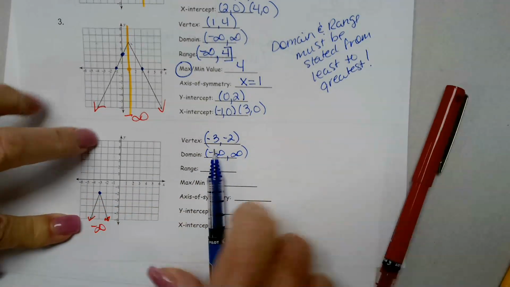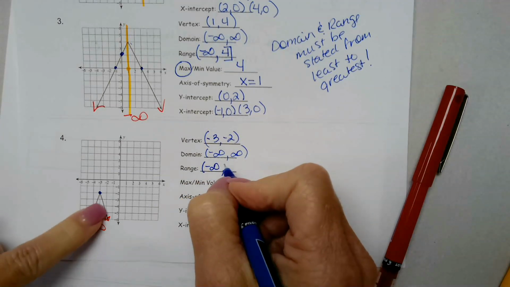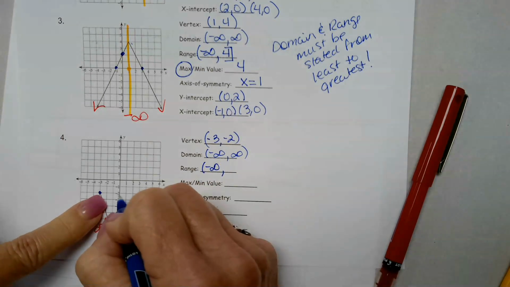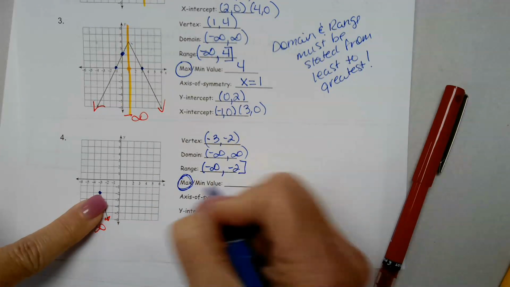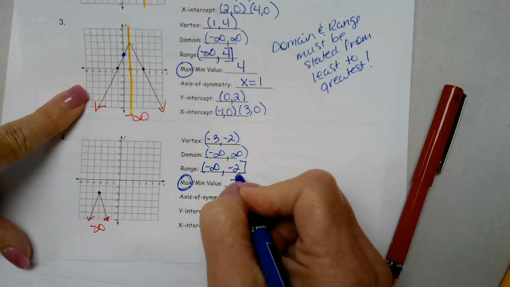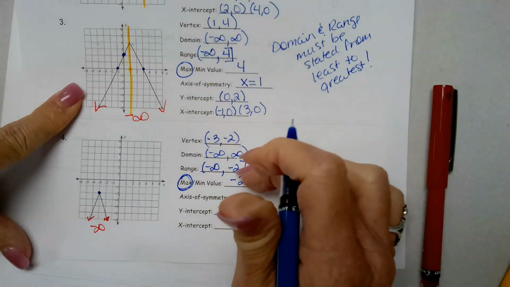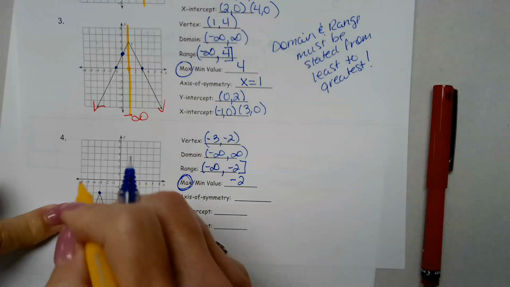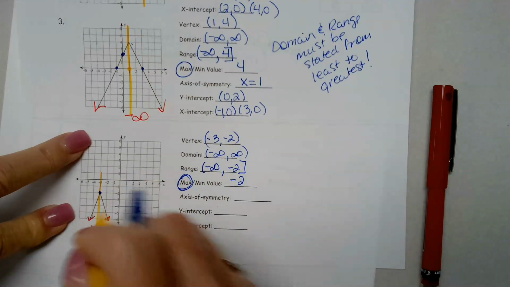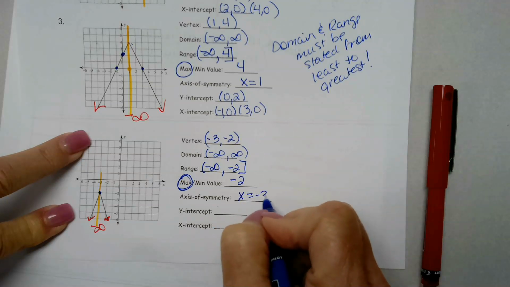Okay, so we start at negative infinity, and our highest point, our maximum, is at -2. So we have a maximum of -2. So that maximum or minimum helps us state our range right here. Your axis of symmetry, it goes through -3. So x equals -3.